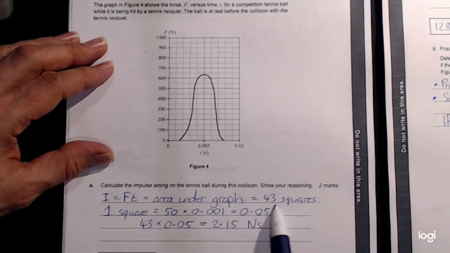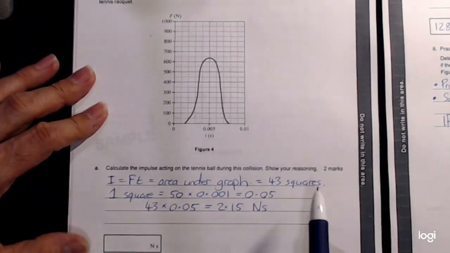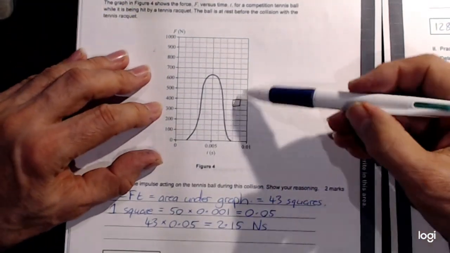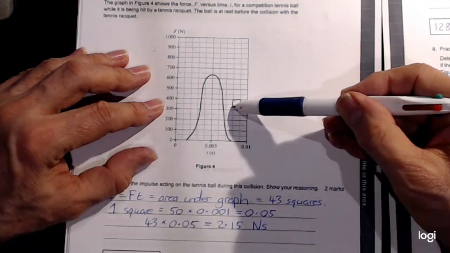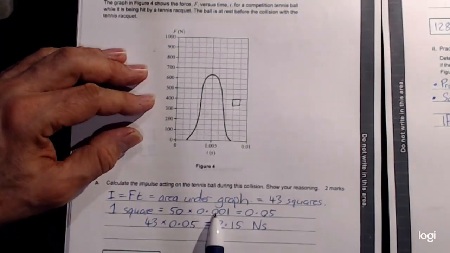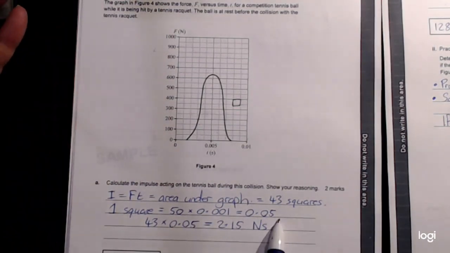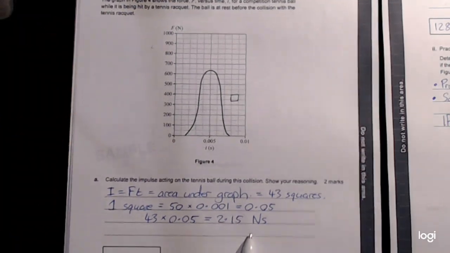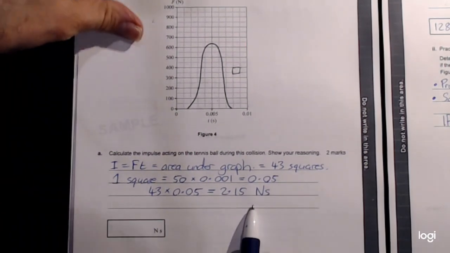That says everything you need. One square is 50 high and 0.001 across, according to those. So it comes to a value of 0.05, and then you just go 43 times 0.05, and that's the answer, 2.15 Newton seconds.